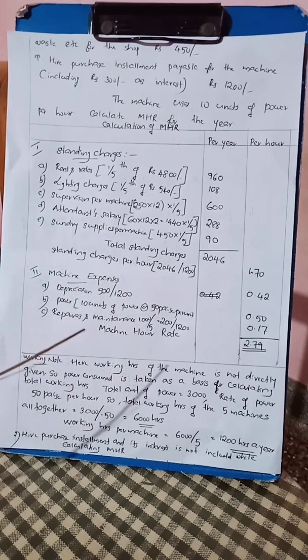So first of all, depreciation. There is a formula for calculating depreciation. Depreciation is equal to cost of the machine plus installation charges minus scrap value, divided by total working hours. So in this question it is directly given, depreciation per machine.